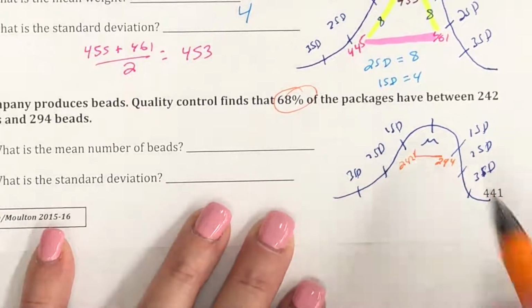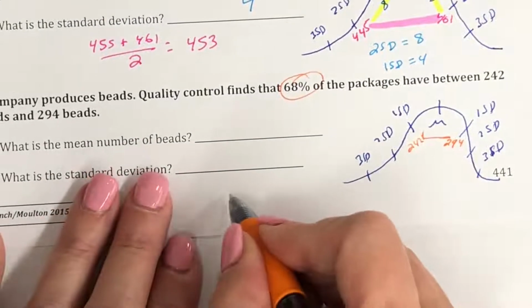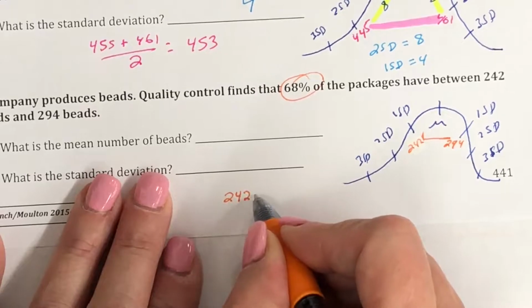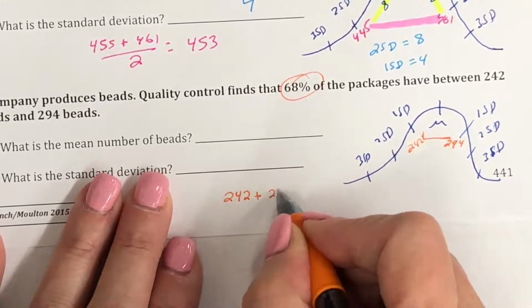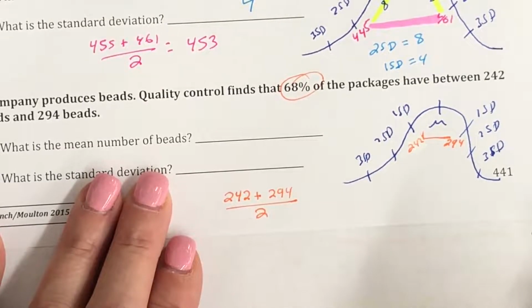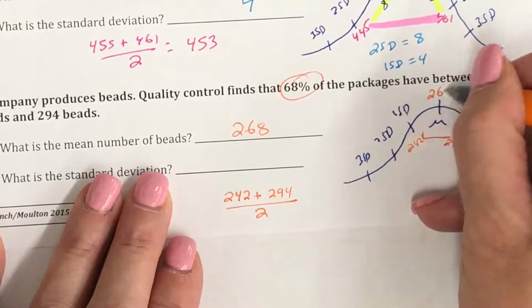Okay, so I need to find the middle of those 2 numbers. So we're going to add together 242 plus 294, divide by 2, and that gives us 268. So this is 268, the mean.